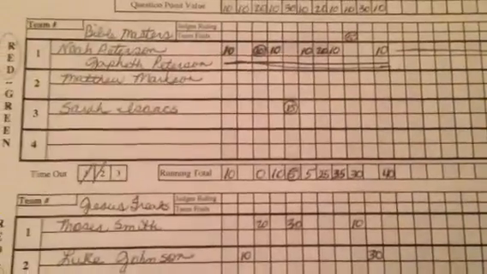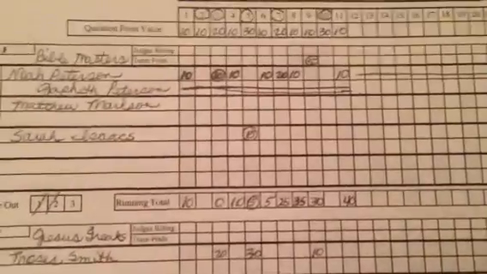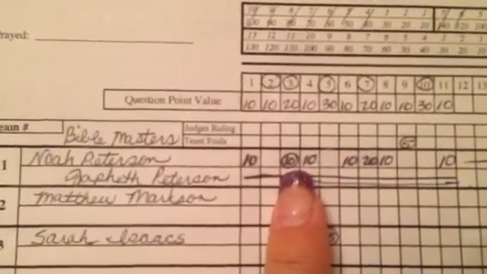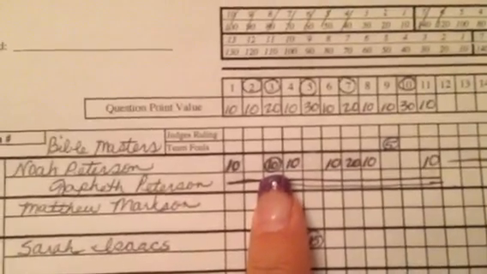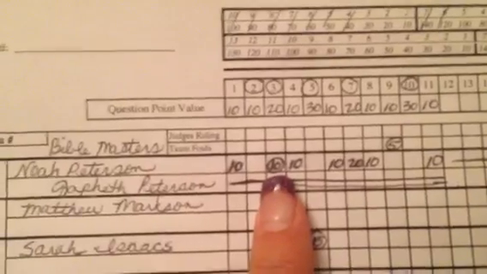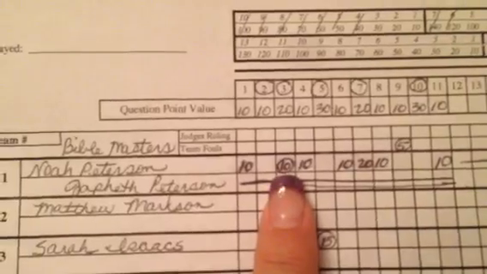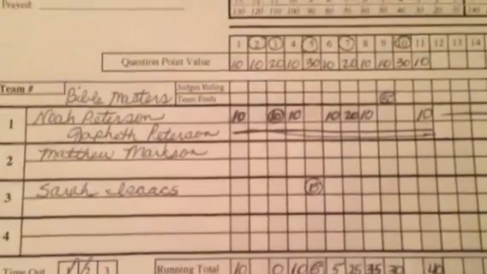Both teams do need to keep up with both sets of scores. Question number 3 is a 20-point question. Now this question was buzzed in by Noah Peterson, but Noah gave an incorrect answer. So we're taking away half of the points. Any question that is missed, you take away half of that point value. The minus 10, we don't put a negative sign or a minus sign. We actually circle that. That is taken out of the running total for 0 points.